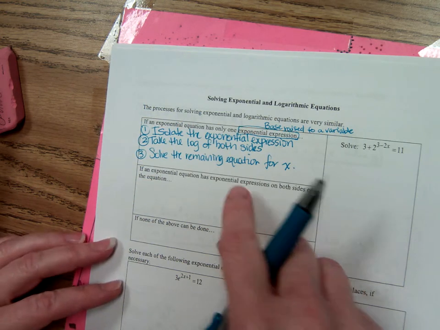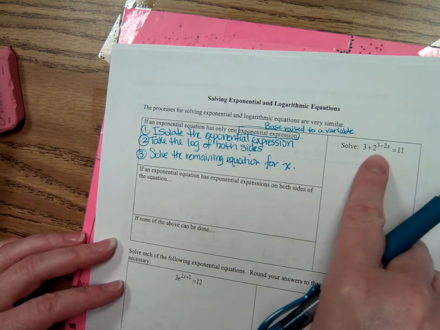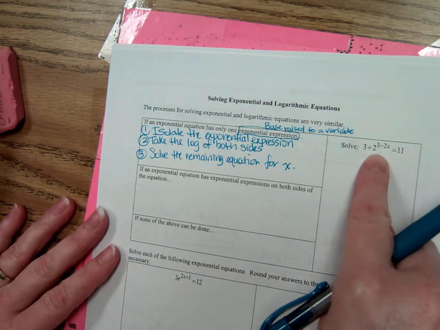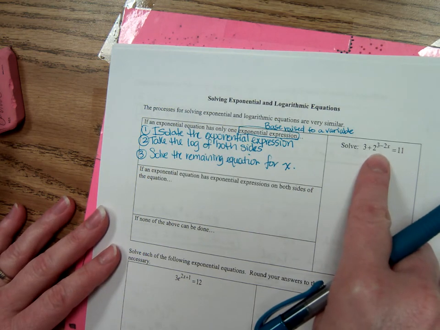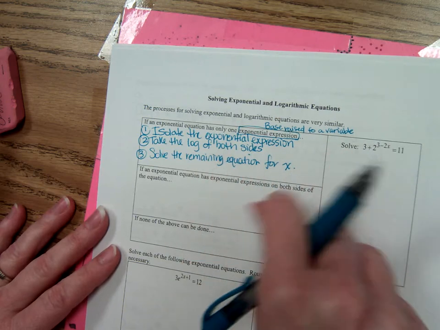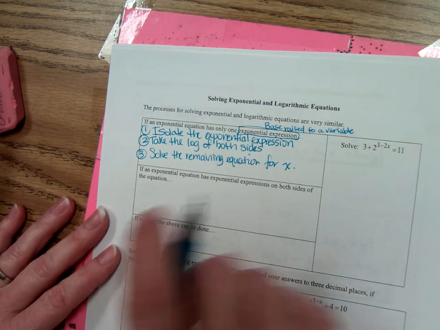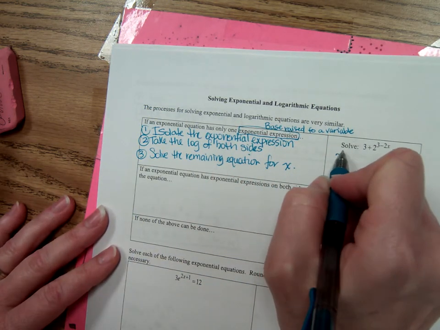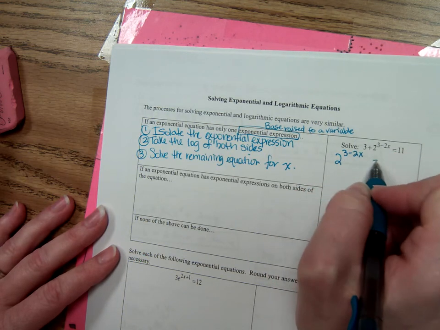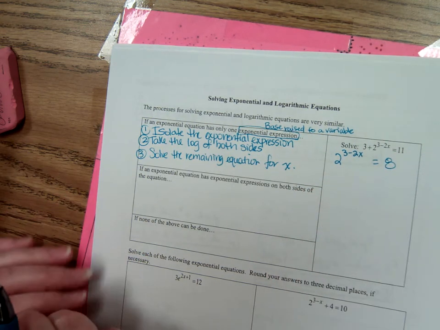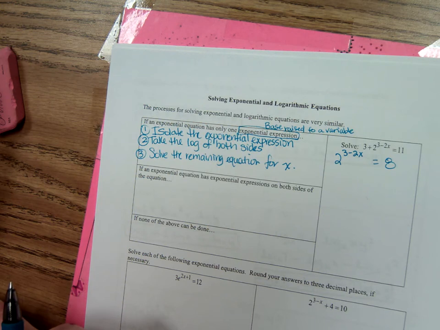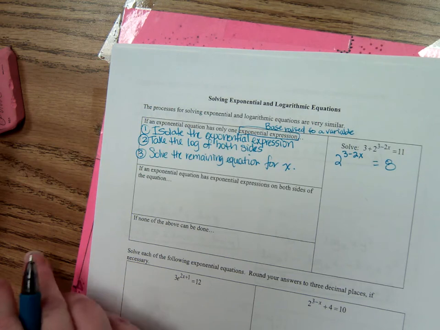All right, so see, right here, we have only one term that has an exponent, right? So I can isolate the exponential expression. That would be 2 to the 3 minus 2x equals 8. Then you can take the log of both sides, or you can just change it back into a logarithm. Let me show you what I'm talking about.